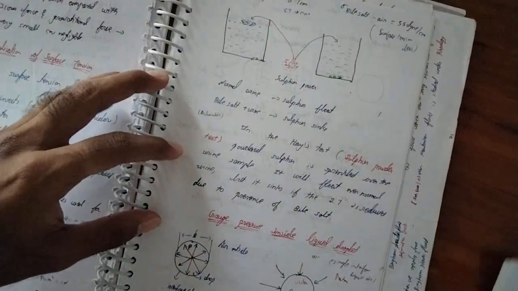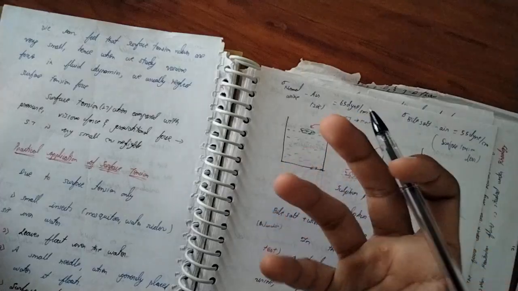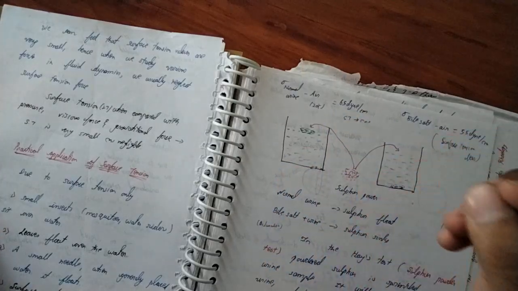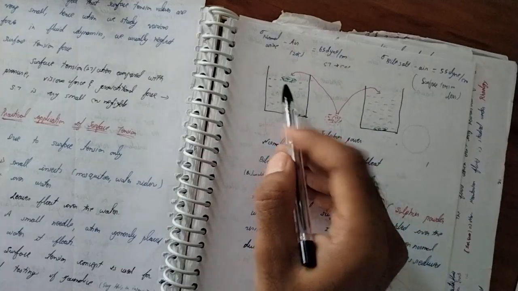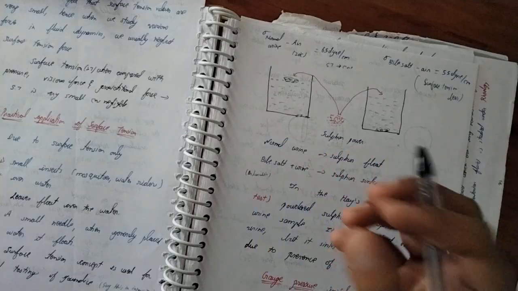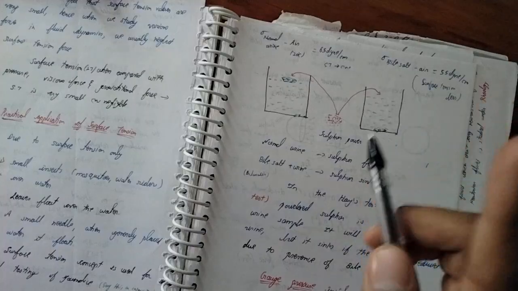During the normal testing of jaundice, what they do is take the urine sample of the jaundice patient, and some sulfur powder is placed over the urine sample. If it is normal urine, the sulfur will float as it is. But if the person has jaundice, the sulfur will sink, because the urine doesn't have as much surface tension.